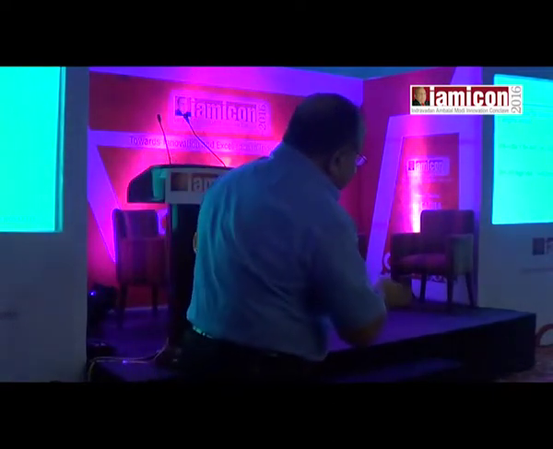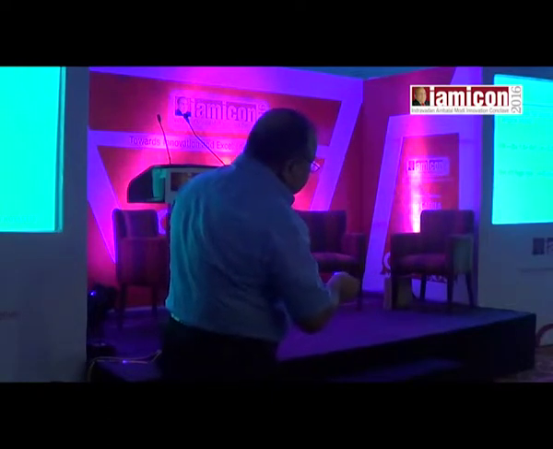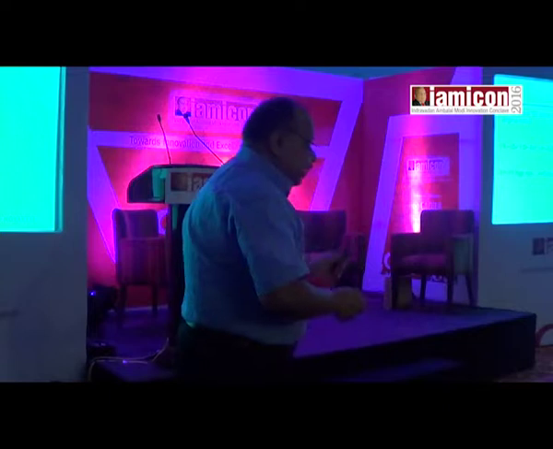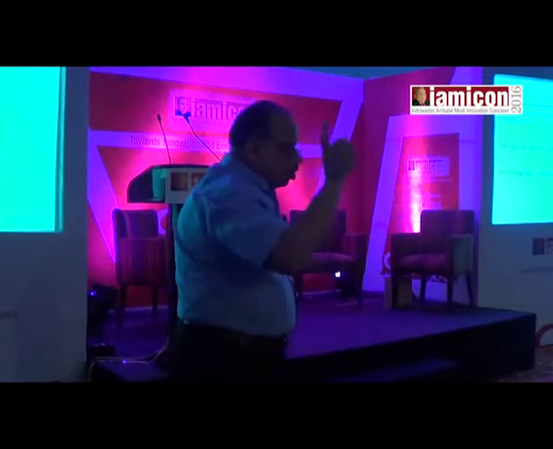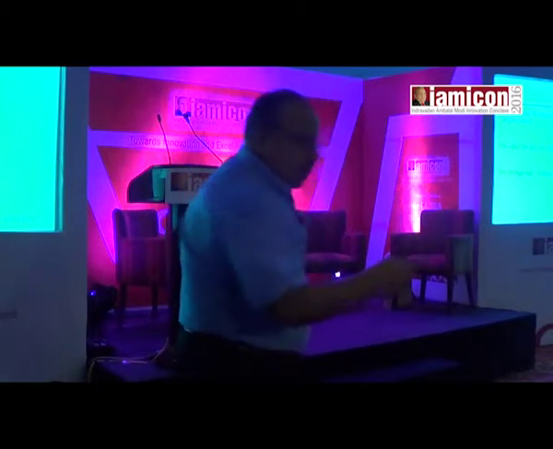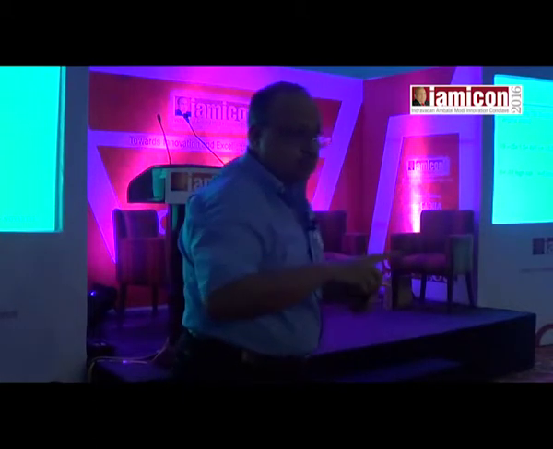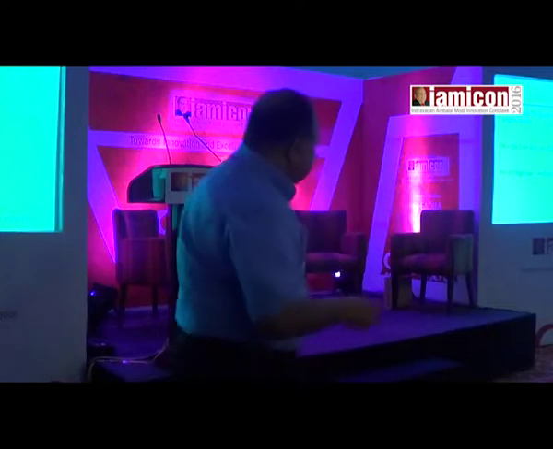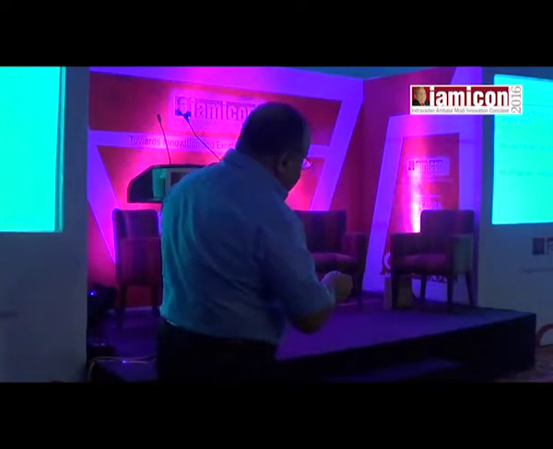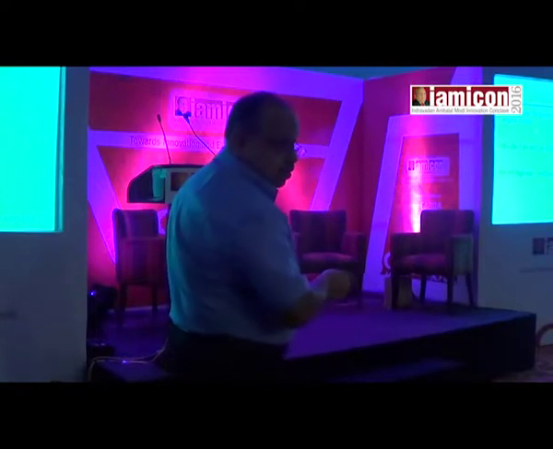So exercise time minus 5 into ST depression, which is 1.5 in this case, and minus 4 into angina index. Angina index is 1 if it was non-limiting. The angina was there but did not stop the test. That is called non-limiting angina. But if the angina was so severe that he had to stop doing the treadmill, it's called limiting angina. So if it's non-limiting angina, you give the angina index as 1. If it's limiting angina, you give it as 2.